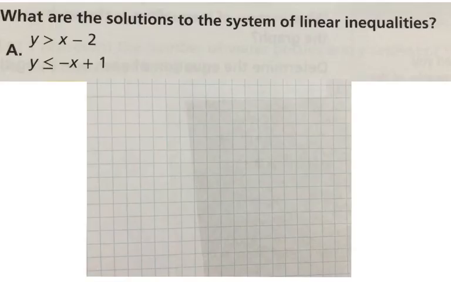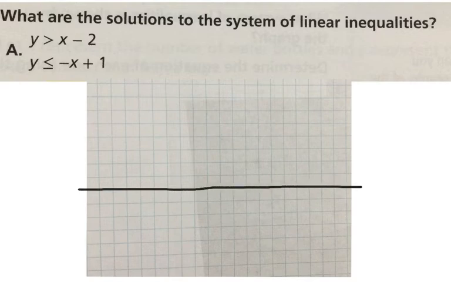Okay, so I hope you're good at graphing. What are the solutions to the linear inequalities? So here's another chance to learn how to graph a line. If you don't remember how to graph a line, because guess what? You're going to be graphing lines for the rest of your mathematical career.